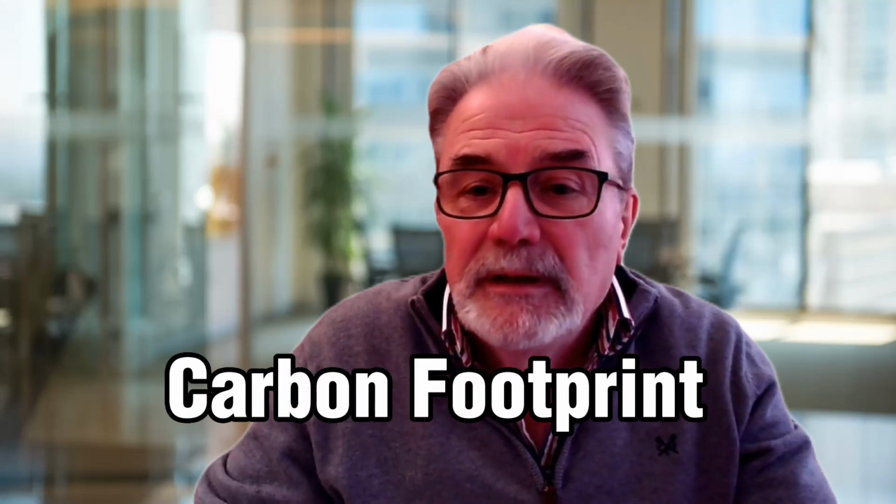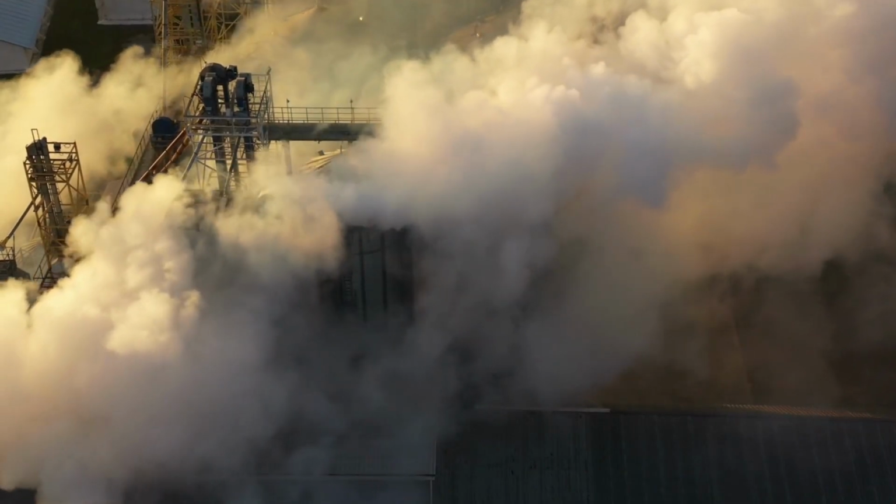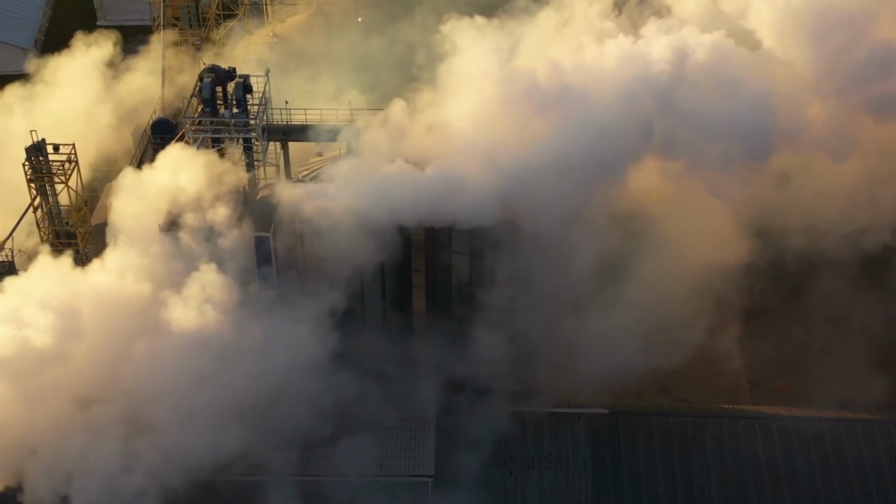Carbon footprint. It's a very common term, and we could define it as the amount of greenhouse gas emissions you're responsible for, whether individually, as a household, or as an organisation, or as a country. When we talk about greenhouse gas emissions, it's more than just carbon. In fact, carbon is a shorthand for carbon dioxide.